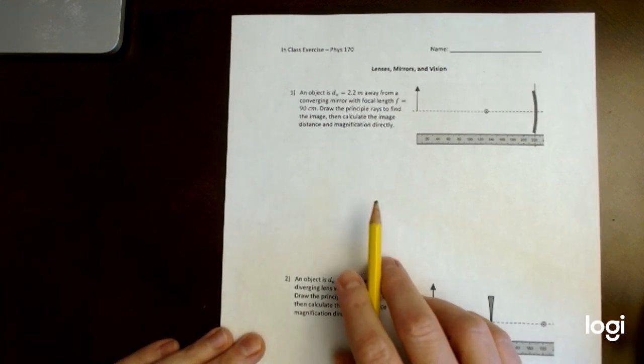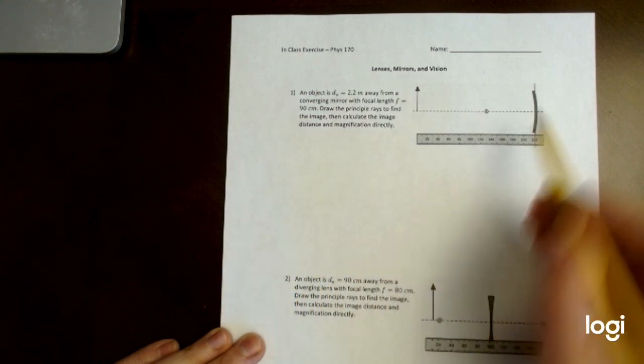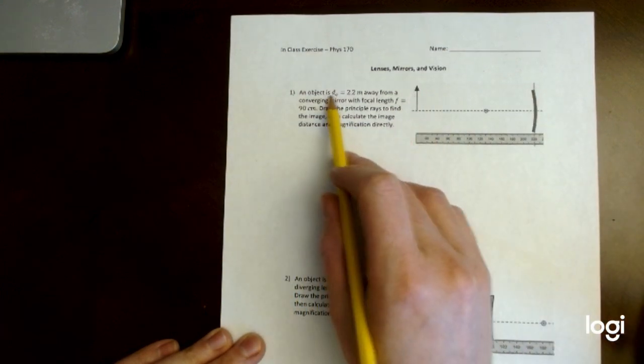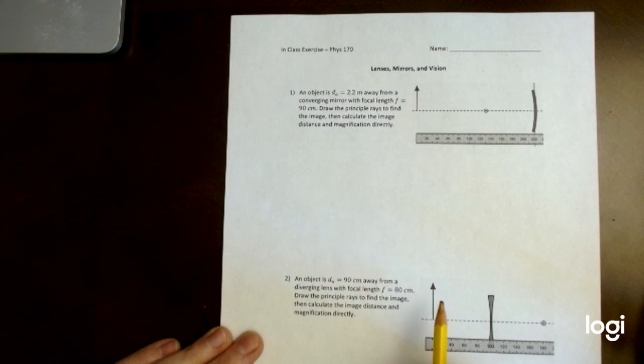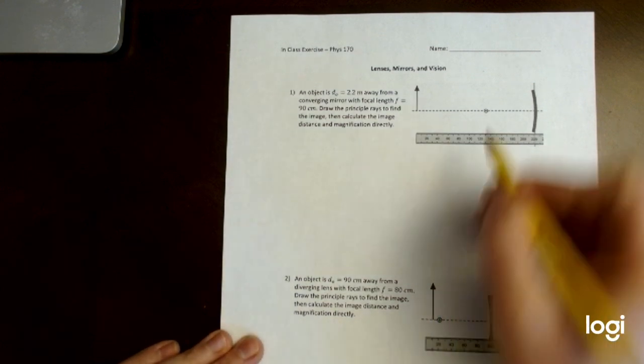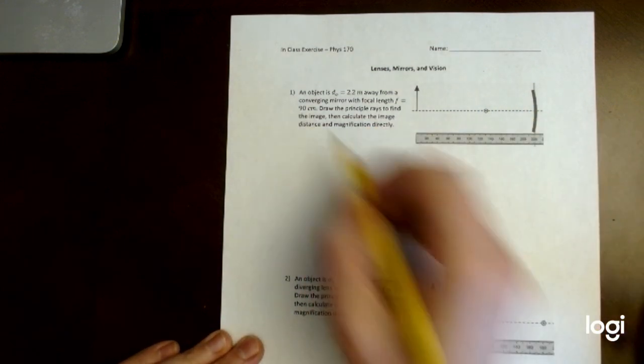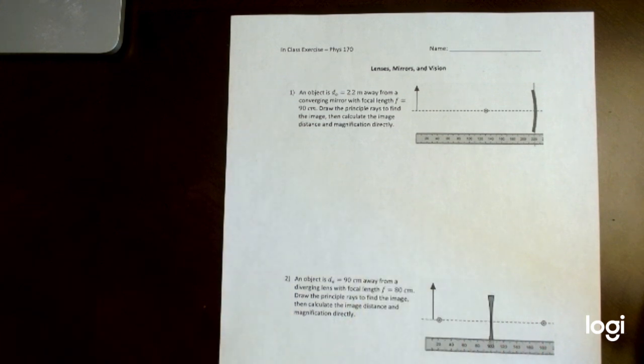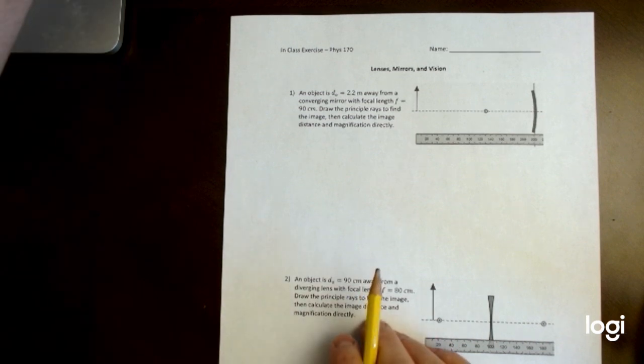Okay, so here we have a converging mirror and an object that's placed about 2.2 meters away from that converging mirror. And the converging mirror has a focal length of 90 centimeters, or 0.9 meters. So first we want to figure out where the image is going to form and classify what it's going to look like in terms of magnification and about where it forms.